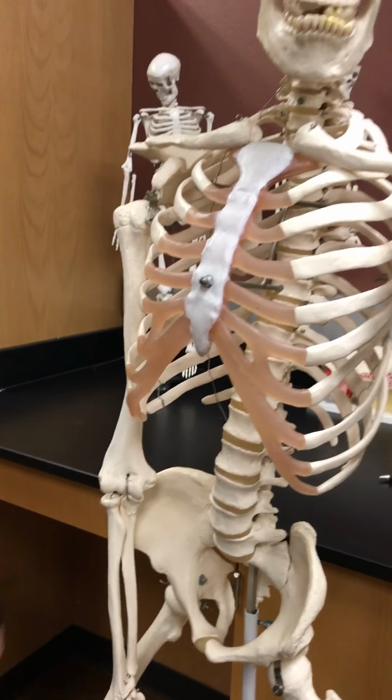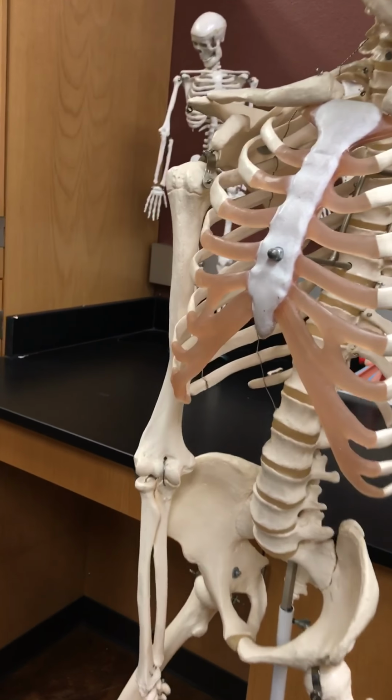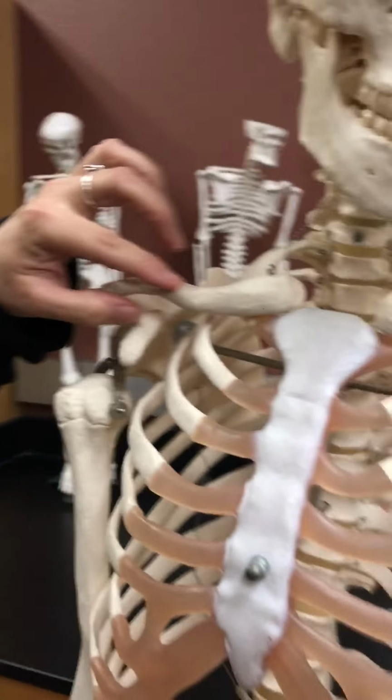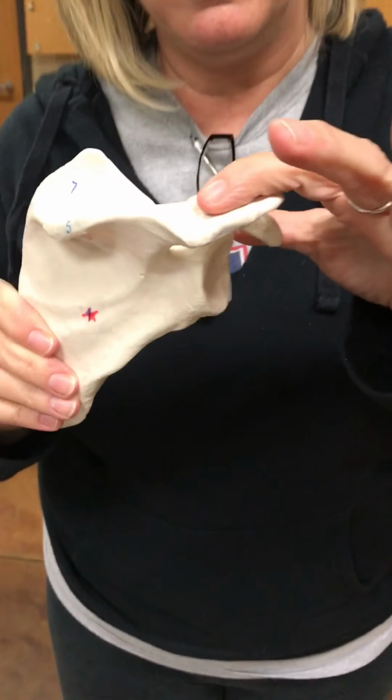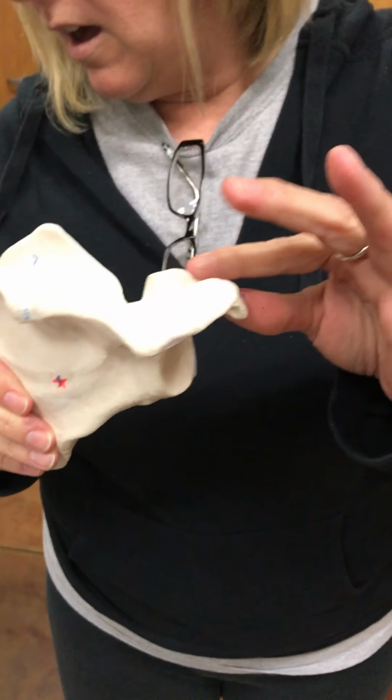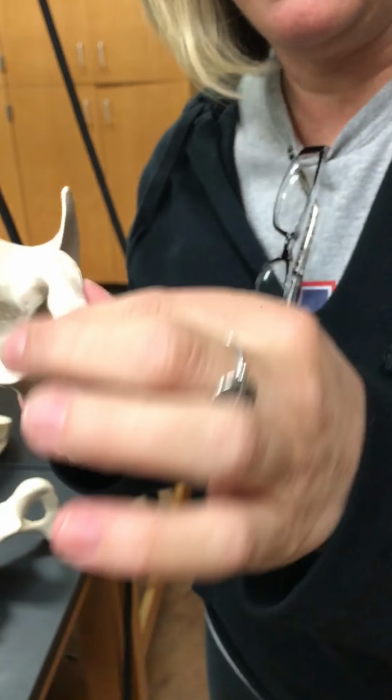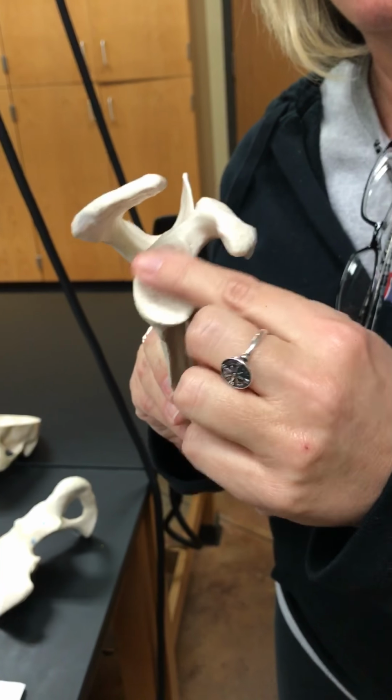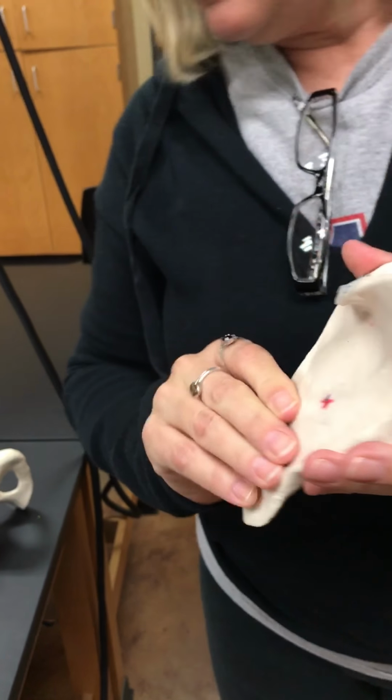Okay, then we're going to move on to the pectoral girdle. Okay, so this is the clavicle here. And then this is the scapula. This is the acromion process of the scapula. This is the coracoid process of the scapula. This is the glenoid cavity.